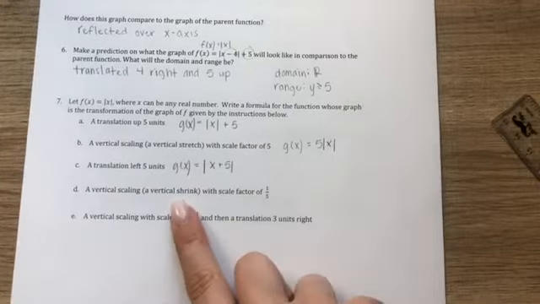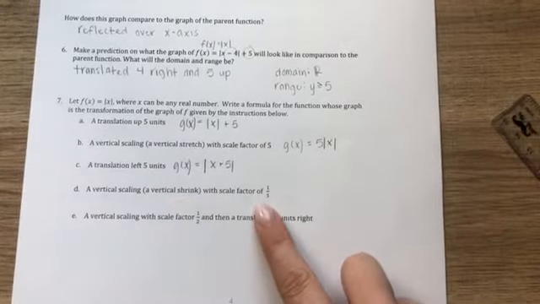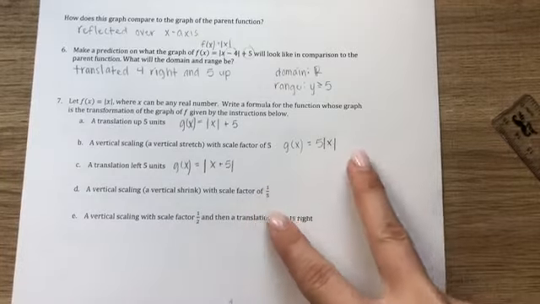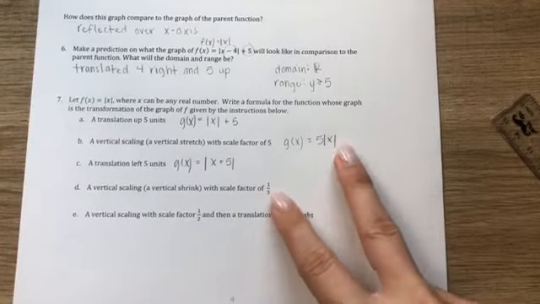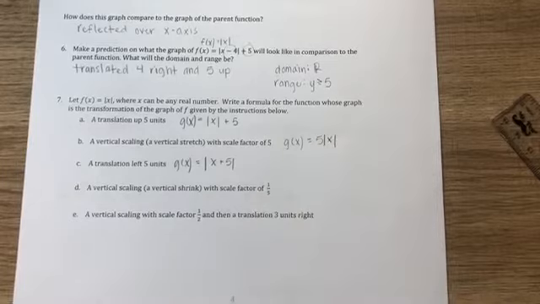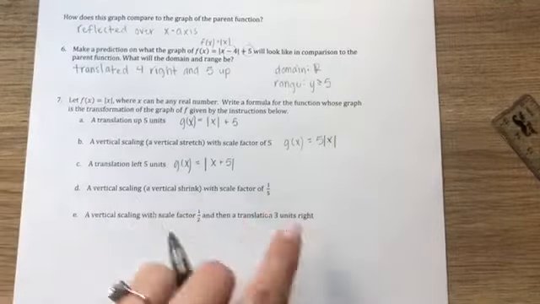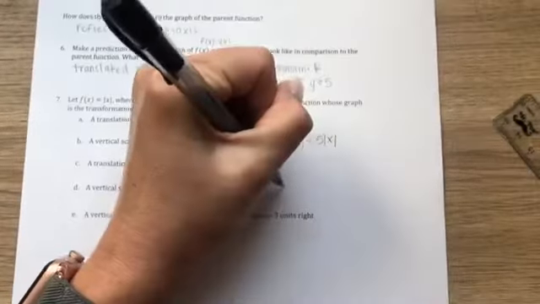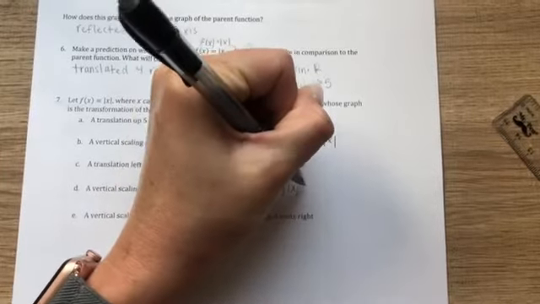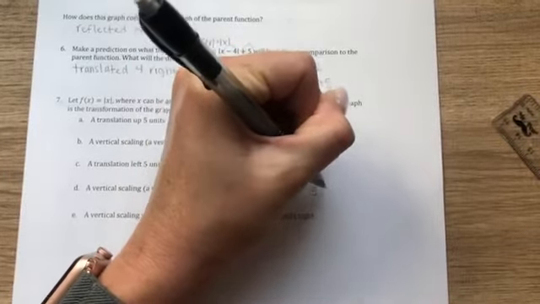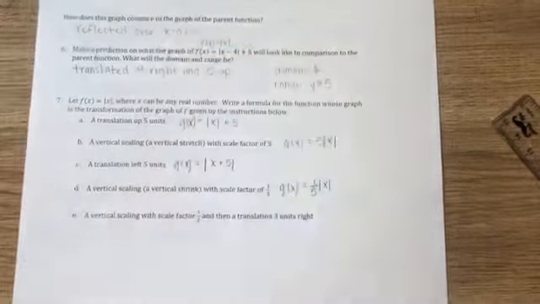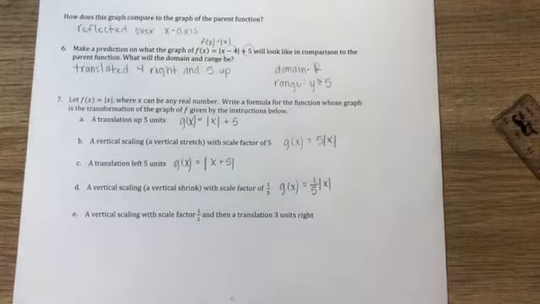A vertical scaling or a vertical shrink with a scale factor of 1/5. That's going to look just like the vertical stretch, remember? So there's just that coefficient out in front. Instead of 5, this time it's 1/5 though. So g of x equals 1/5 times the absolute value of x.